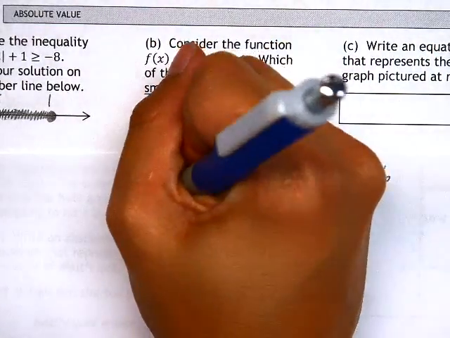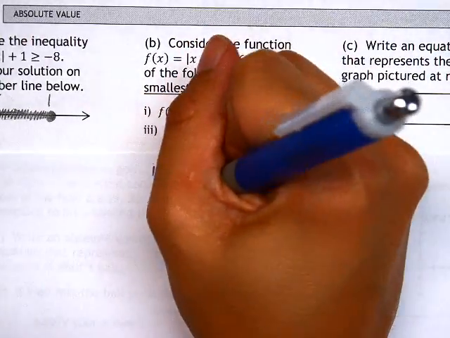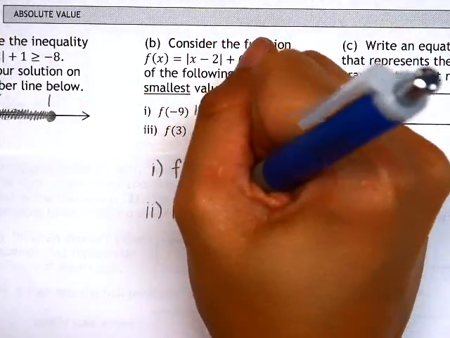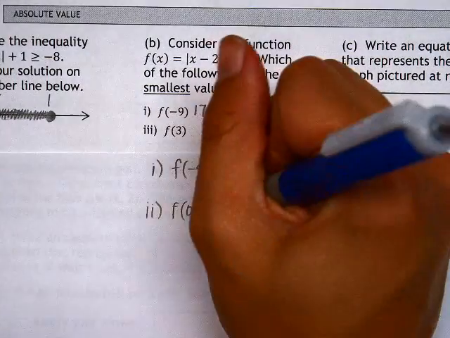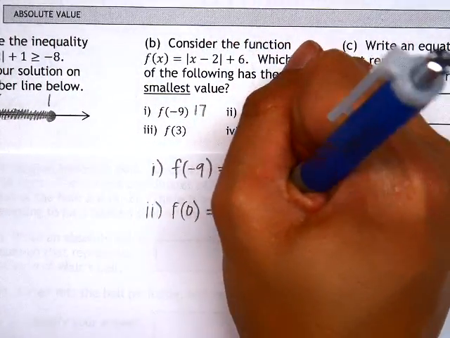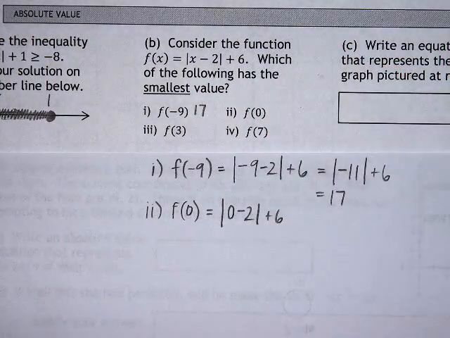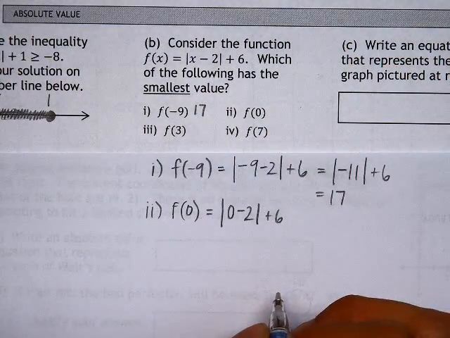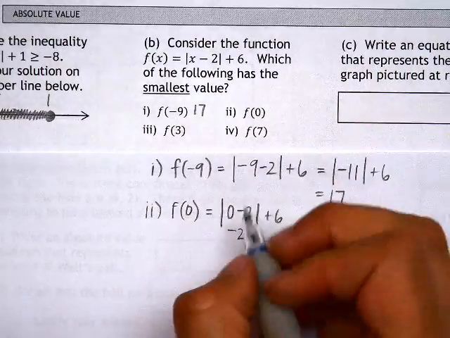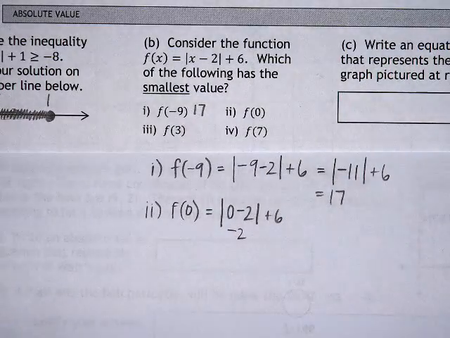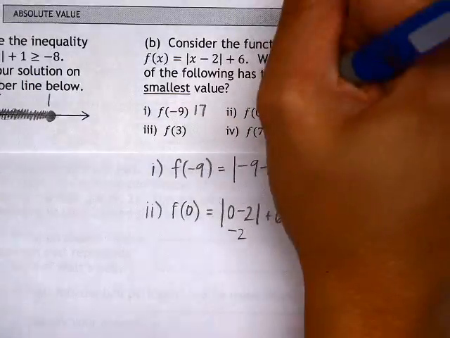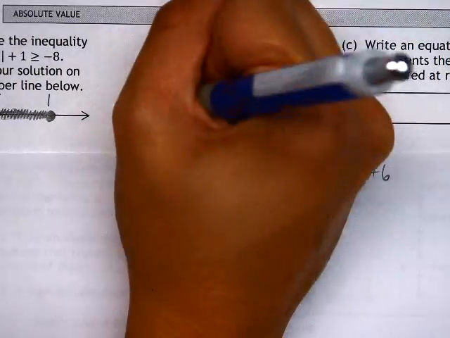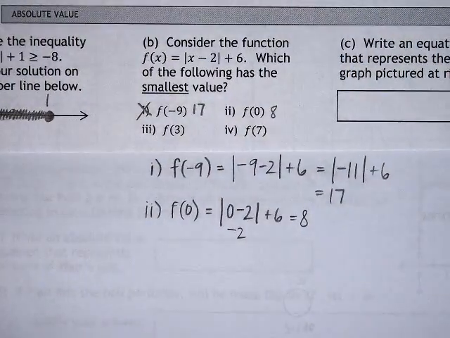Now, let's try choice 2. That's going to be f of 0. Again, that means we plug 0 into the x spot in the function. So that's absolute value of 0 minus 2 plus 6. 0 minus 2 is -2. Absolute value of -2 is +2. 2 plus 6 is 8. Already we found something smaller, so we know that choice 1 is definitely not an option for us.